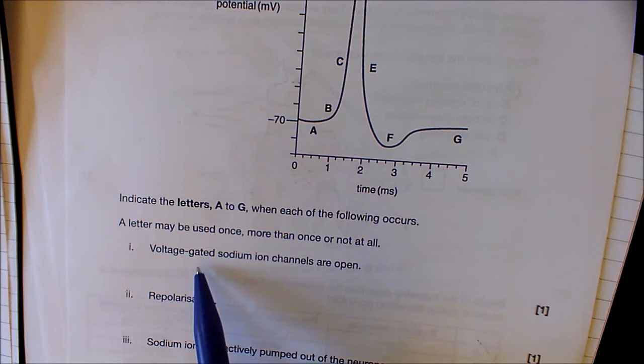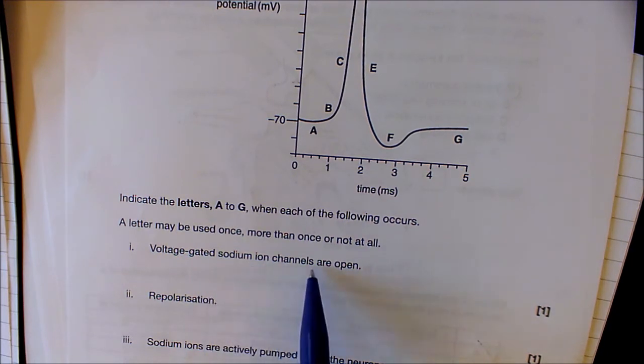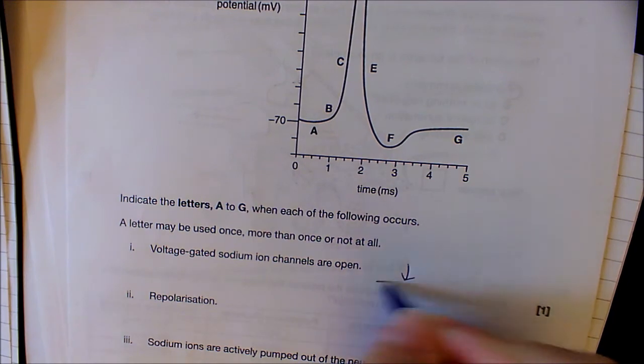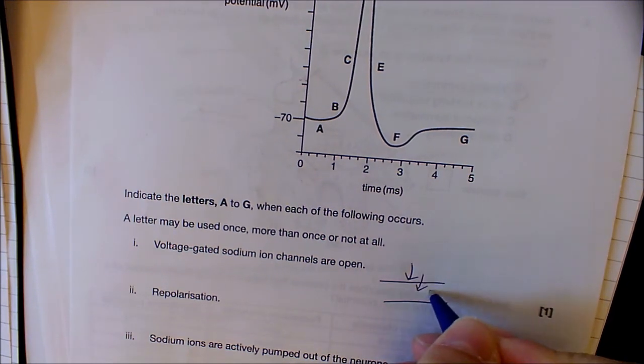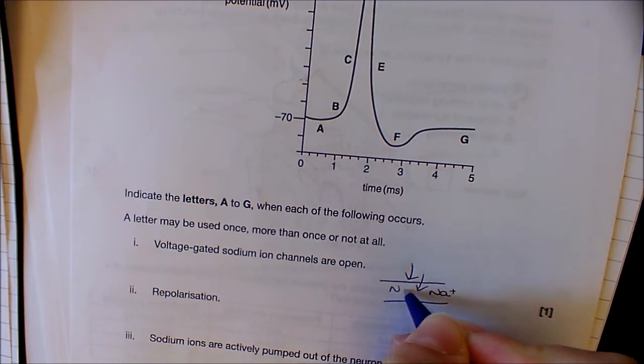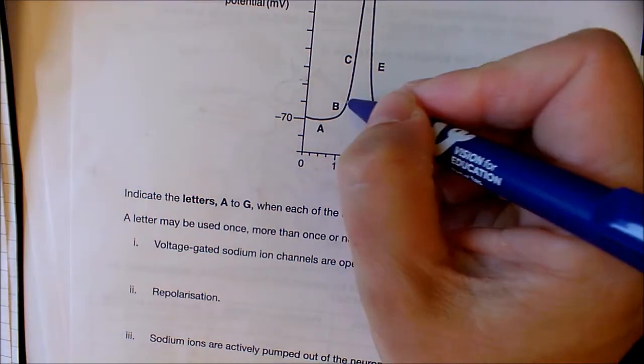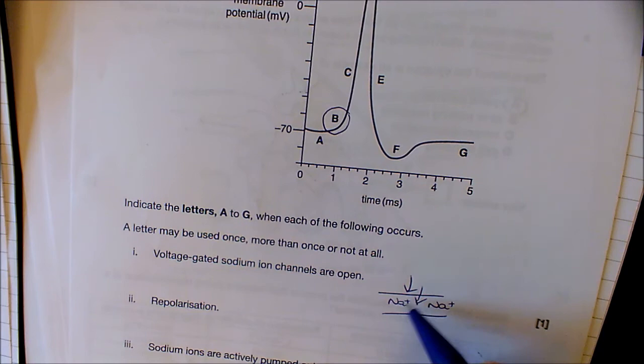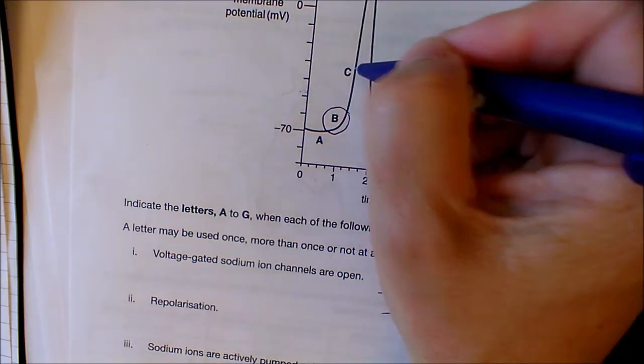Okay, so voltage gated sodium ion channels are open. So that's when those sodium ions start flooding into the membrane. So that's going to be happening here at the start when we've had a stimulus, and here.